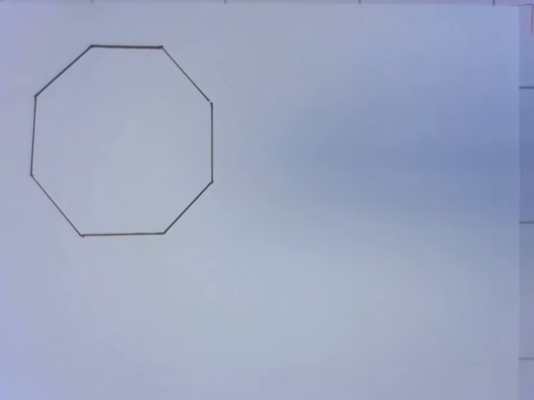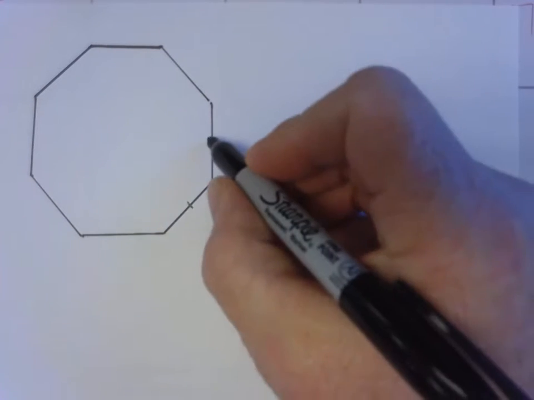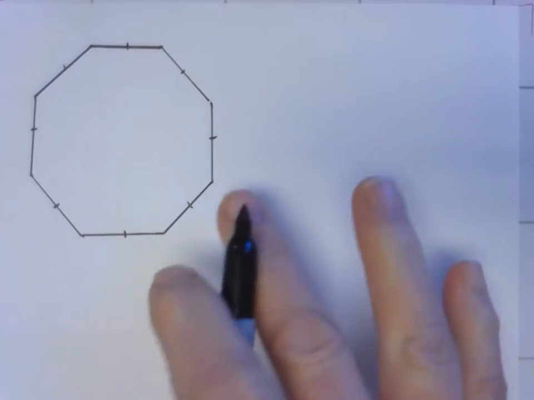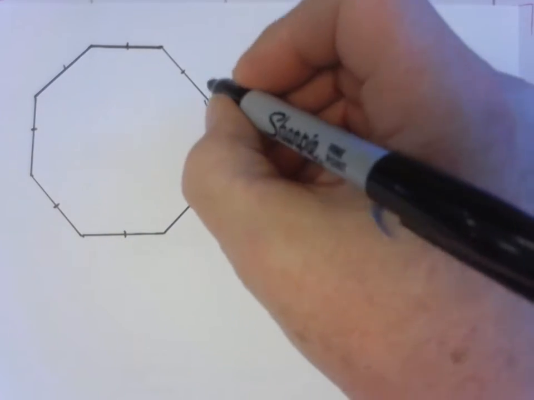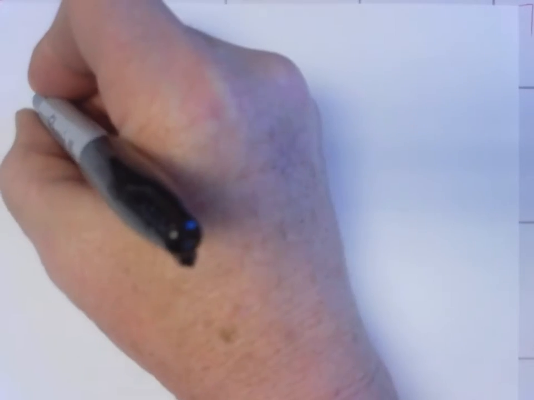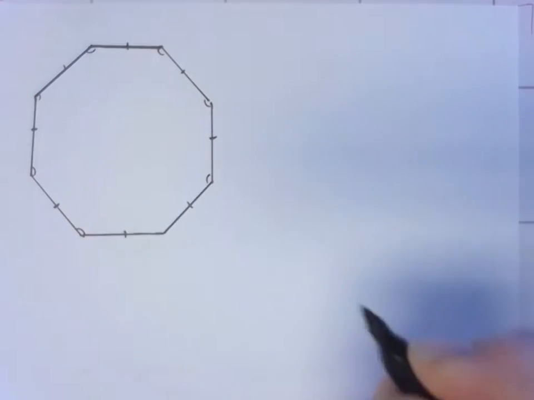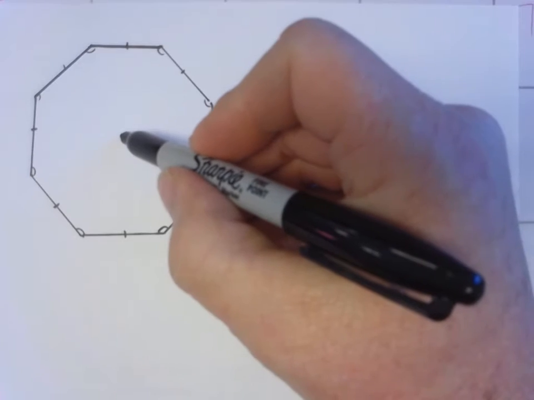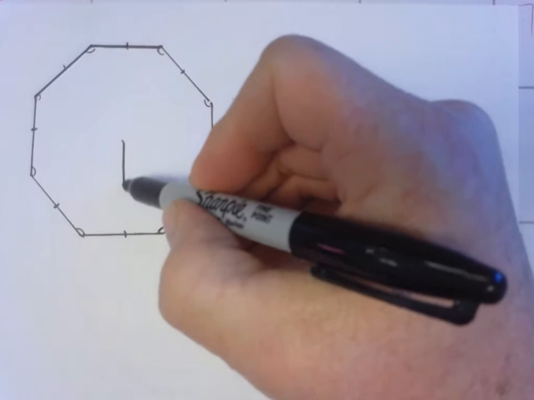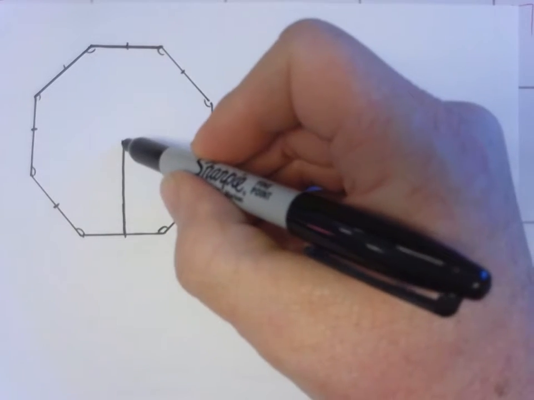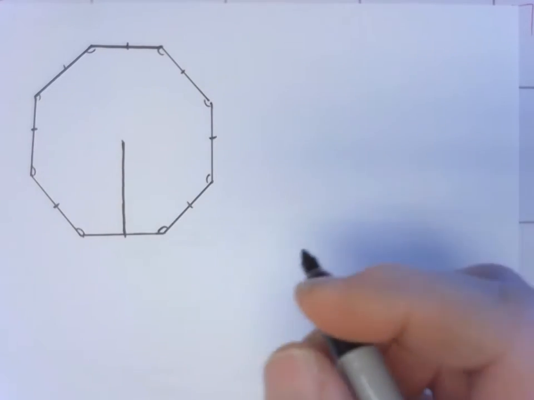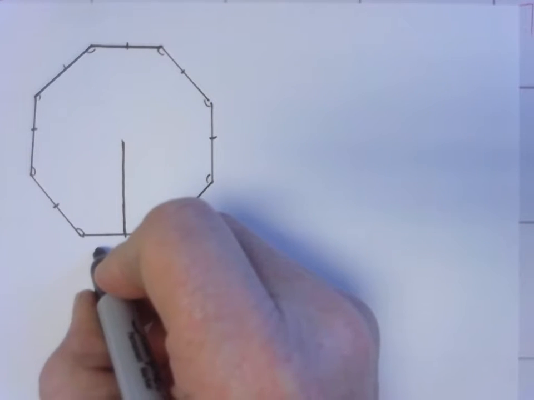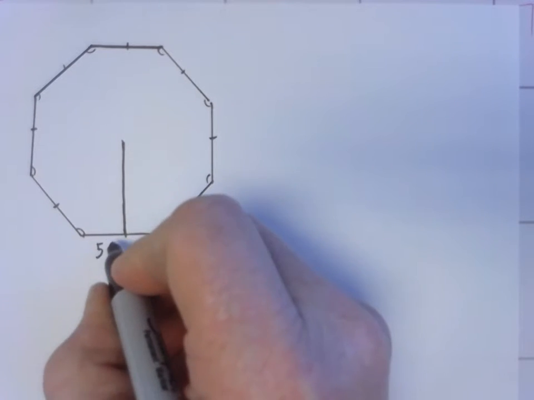Okay, this is a regular hexagon. So we're going to start out with a regular hexagon. Not only is it equilateral, remember it's also going to be equiangular, and we can actually figure out what the measure of each of those angles is. The reason we might want to know that is maybe you have something like here, and let's just say we're given that this little piece right here is 5.